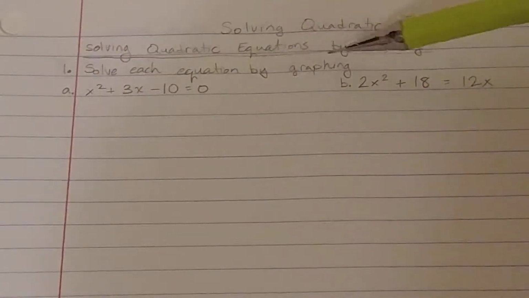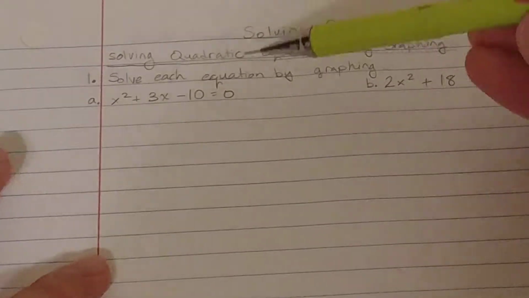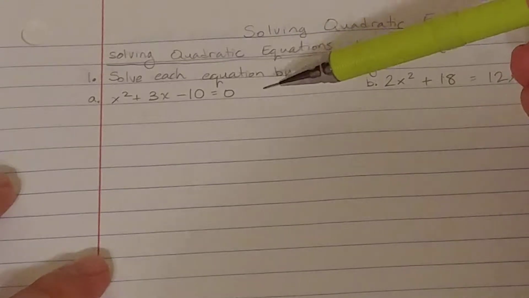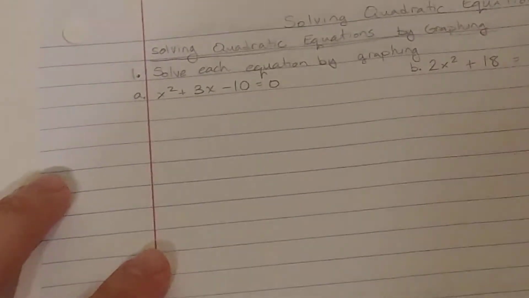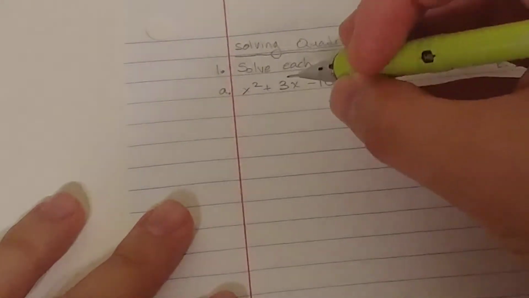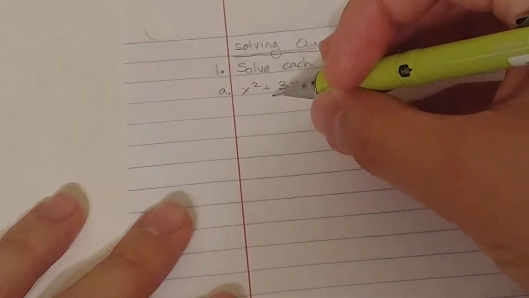Solve each equation by graphing. So what we want to do first is graph this: x squared plus 3x minus 10 equals 0. We use what we learned in the second chapter. Notice that it's in standard form, so let's label first. Our a is 1, b is 3, and our c is negative 10.